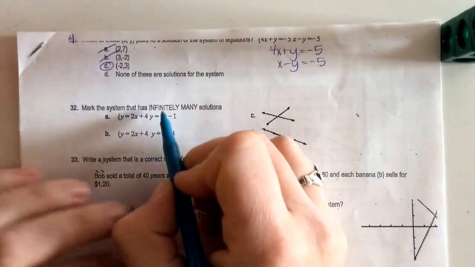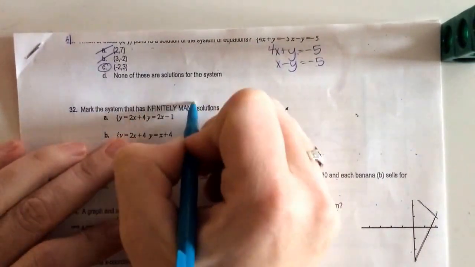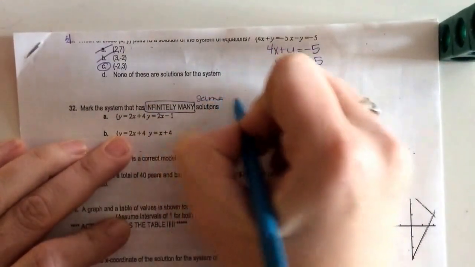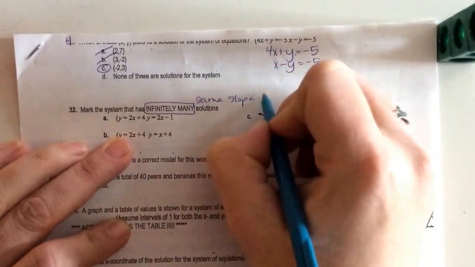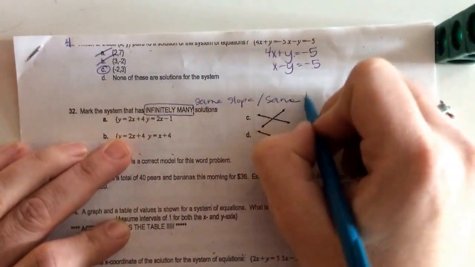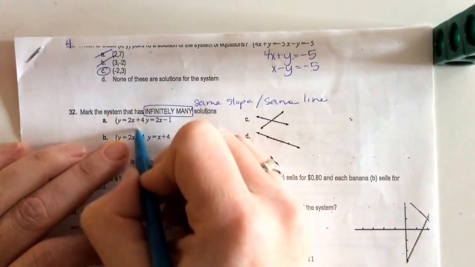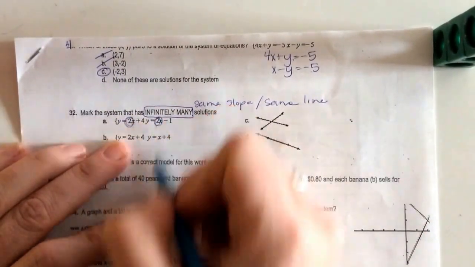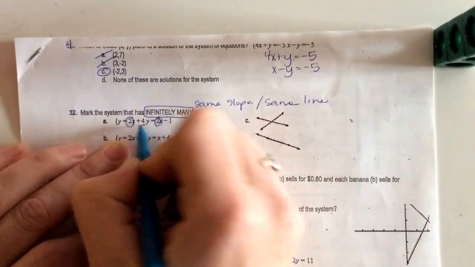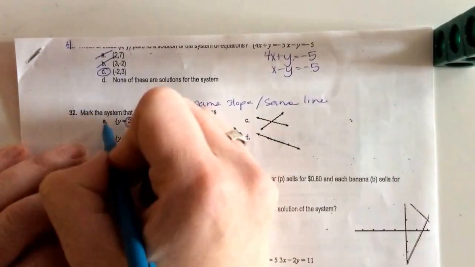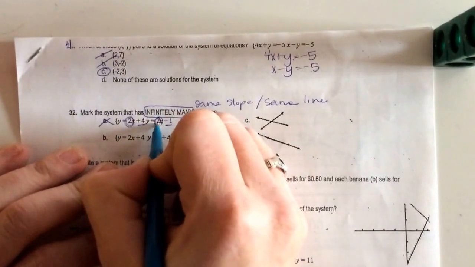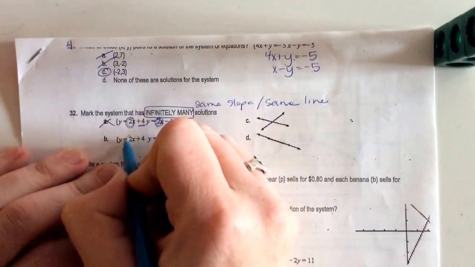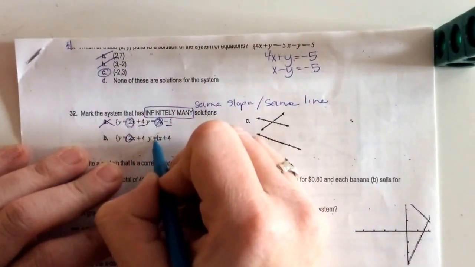Mark the system that has infinitely many solutions. Ladies and gentlemen, infinitely many means that they have the same slope. Really, it means that they're the same line. So if I look, 2 is the slope here, and 2 is the slope here, but do they have the same intercept? No. So these are parallel, but they are not the same line. The slope here is 2, and the slope here is 1, so nope.